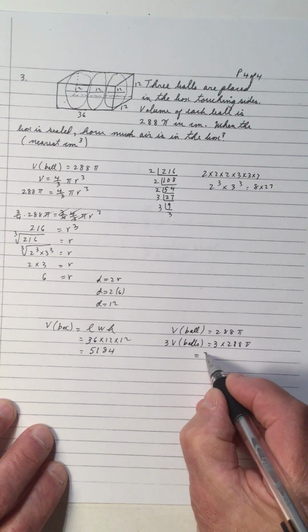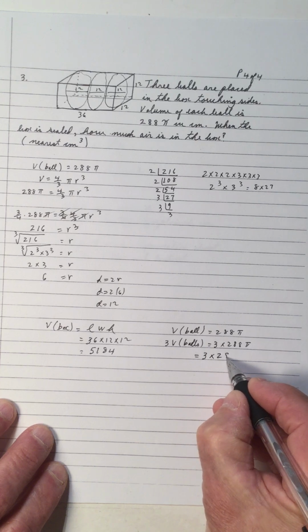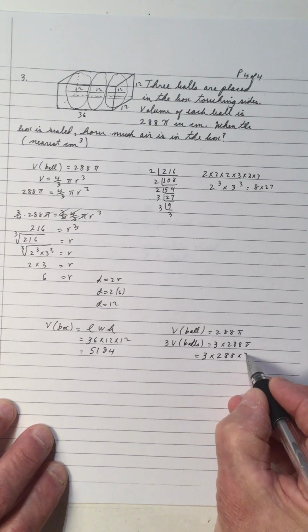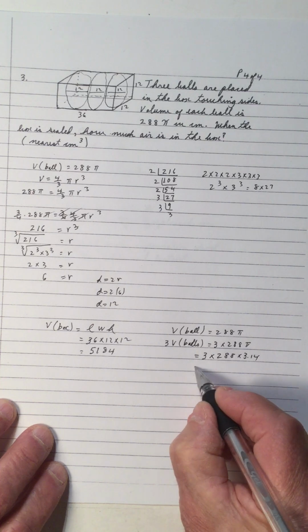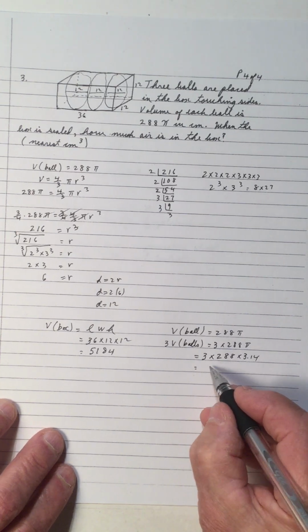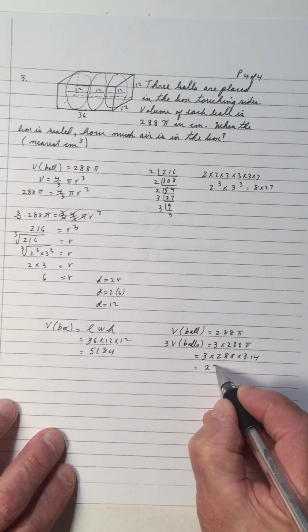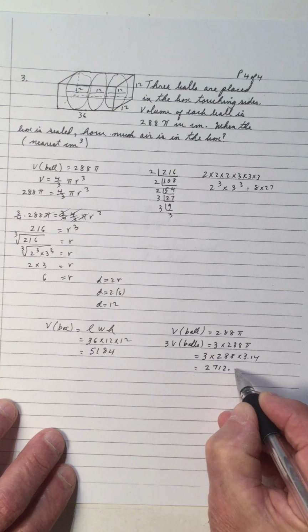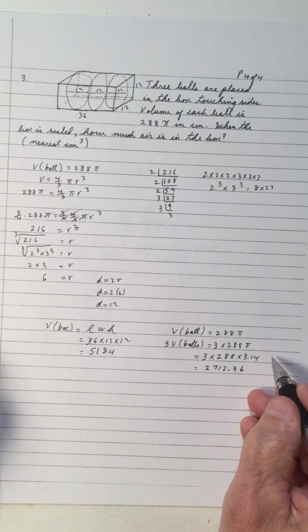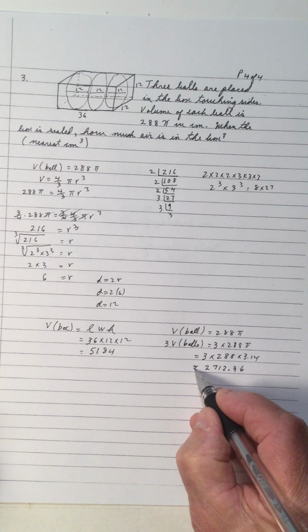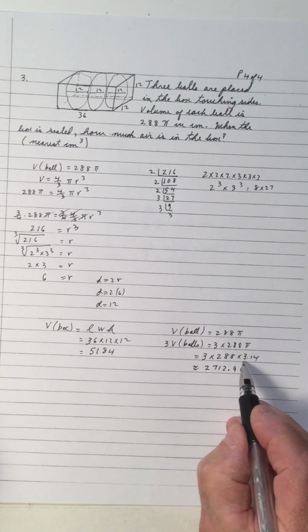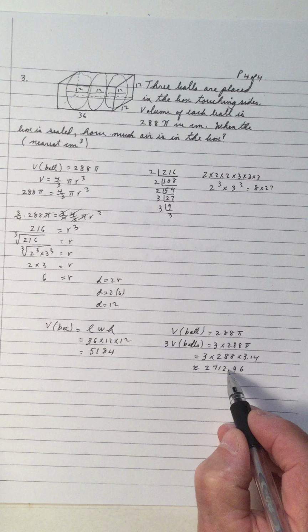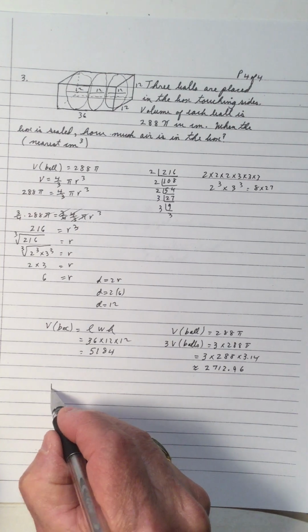So that's 3 times 288 times 3.14. When we multiply that out with a calculator, we get 2712.96. Again, because we use 3.14, this is approximate.